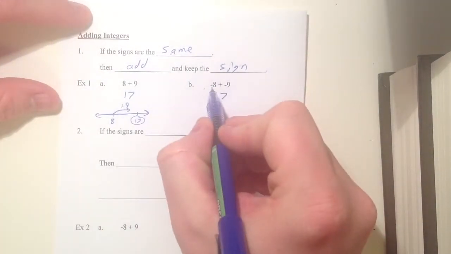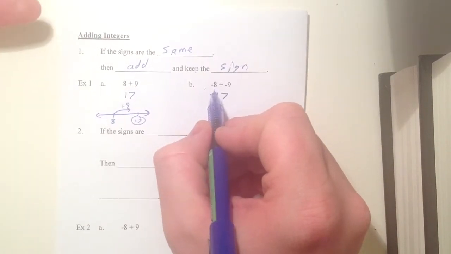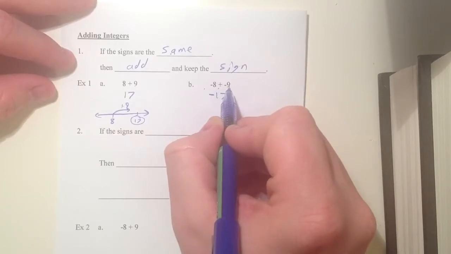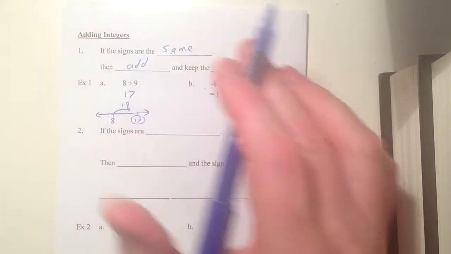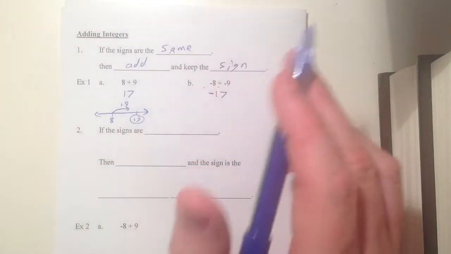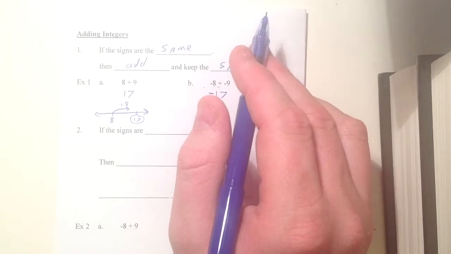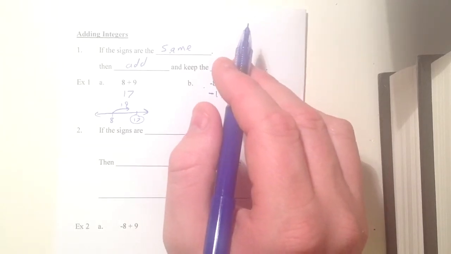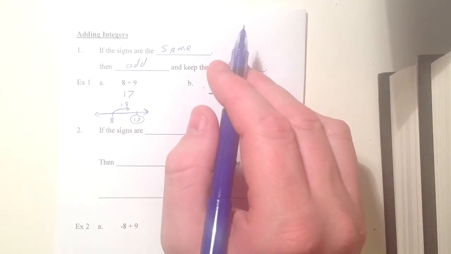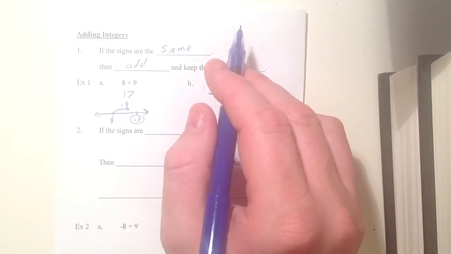If you're -8, it means you owe someone $8, and you owe somebody else $9. You don't get out of debt. I owe someone 8, I owe someone 9, I owe a total of 17. It'd be great if we lived in a world where if you have two debts, they'd cancel out. If you had a debt on a credit card, opened another credit card, and spent a bunch of money, it would all cancel out. But it doesn't work that way, and I think we all know that.